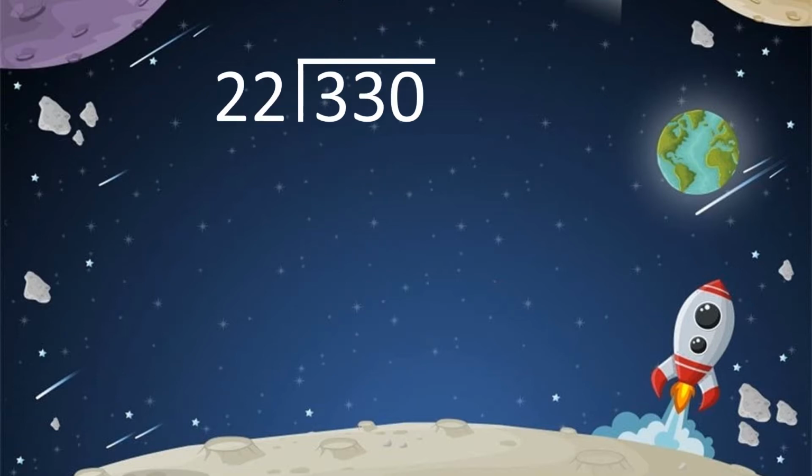Here we have a question, 330 divided by 22. We need to see how many times 22 goes into 3. But that doesn't work, so we would write a 0 on top of the 3.